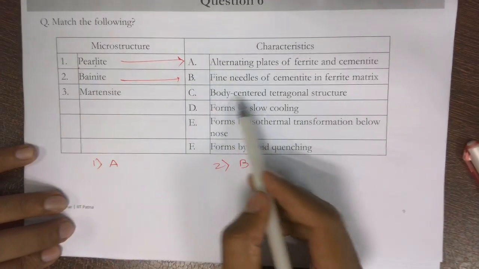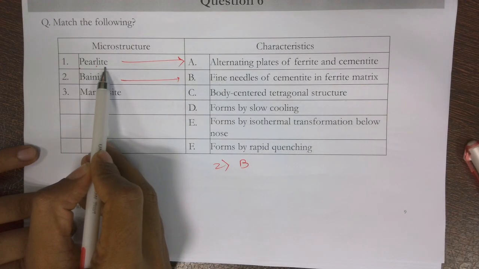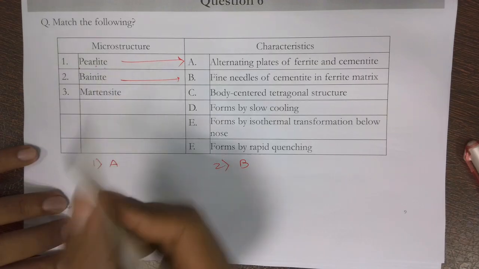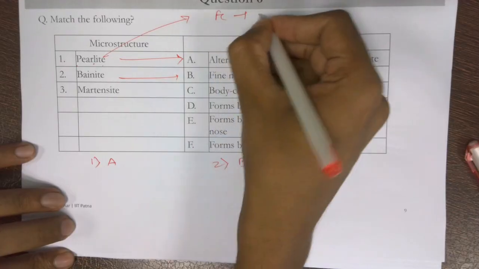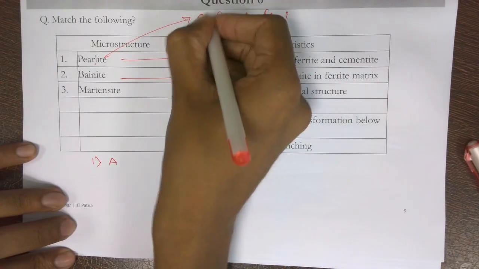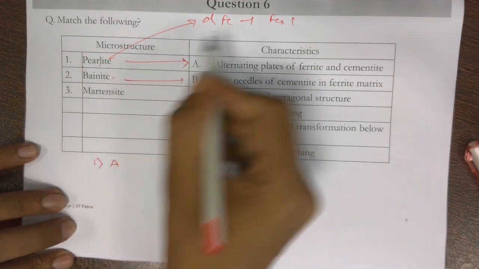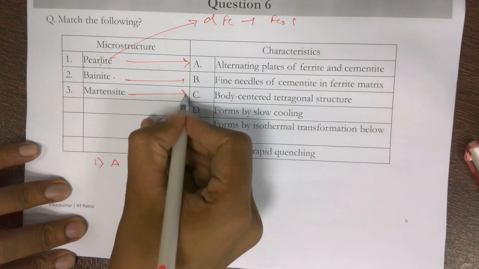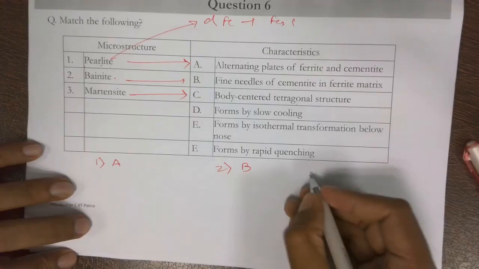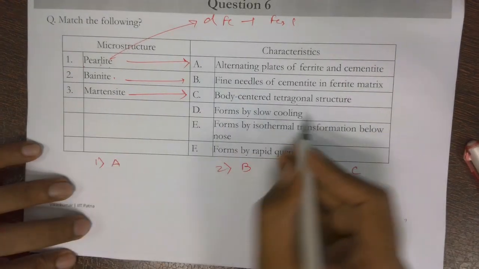Let's go with the C option, body-centered tetragonal structure. What does pearlite have? Pearlite is a microconstituent. It is made up of two things, ferrite and cementite. Right? It is made up of two things. The same is true for bainite also. When we are talking about martensite, we have a single phase, which is a tetragonal structure. So the third can be matched with C. It's BCT.